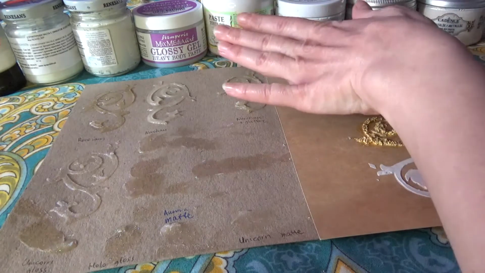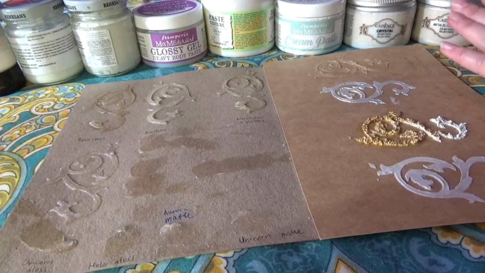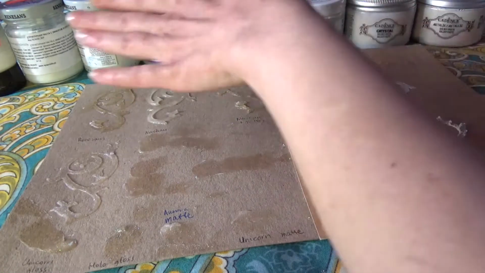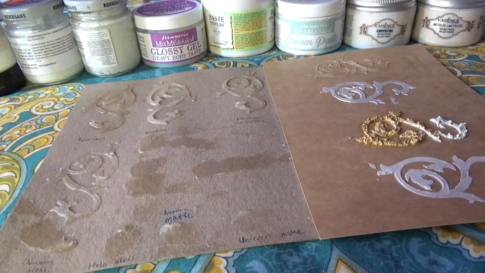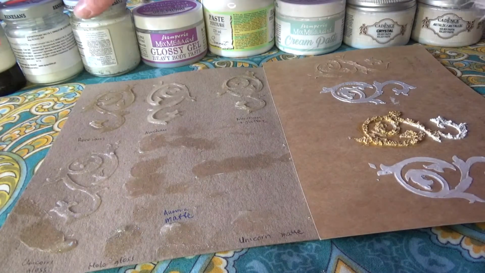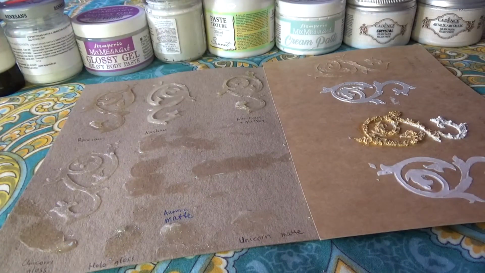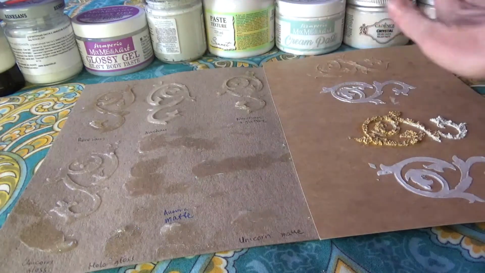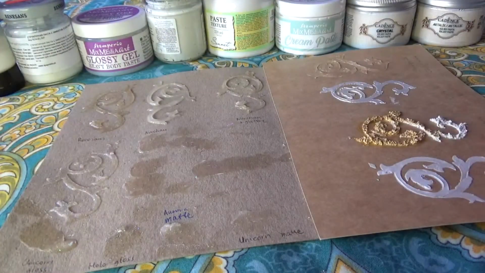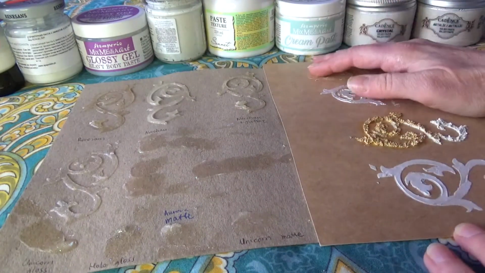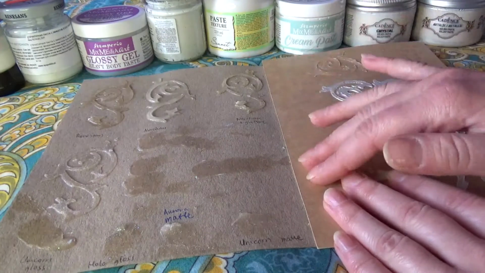So the ones on the right here are pastes, and the ones on the left are mostly gels. Well, this one is also a paste, so I'm going to change them a little bit. So yes, these ones are pastes and these ones are gels. We're going to go through each of them and see how they look on this piece of paper.